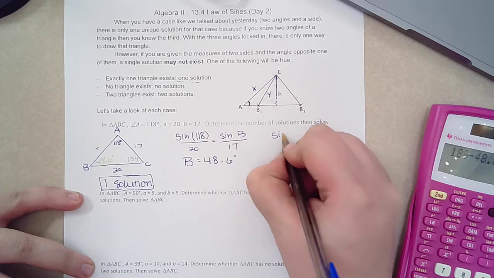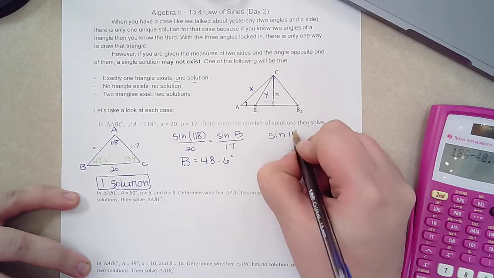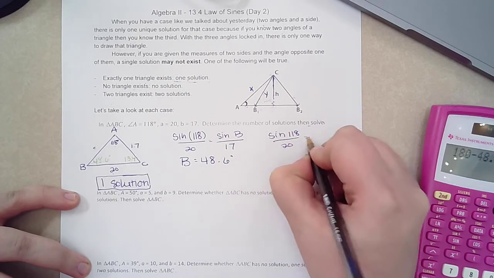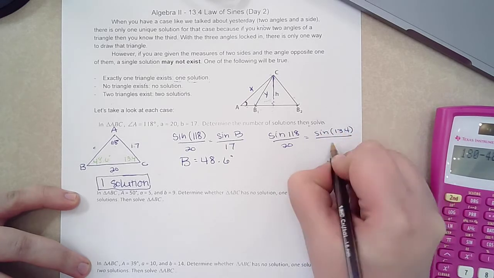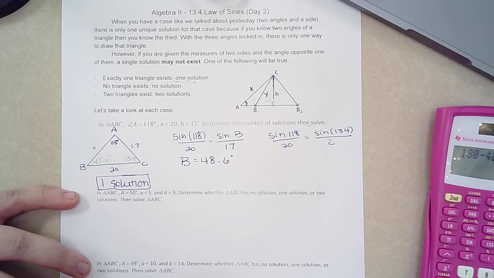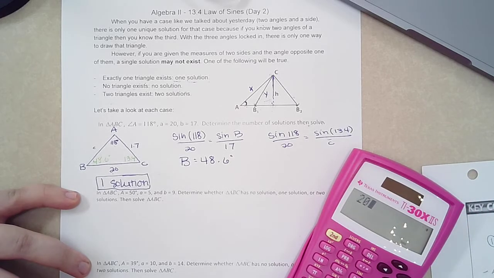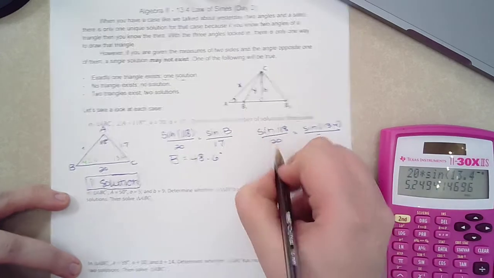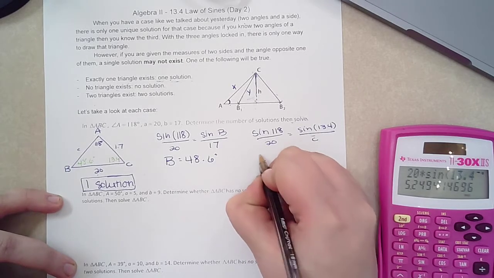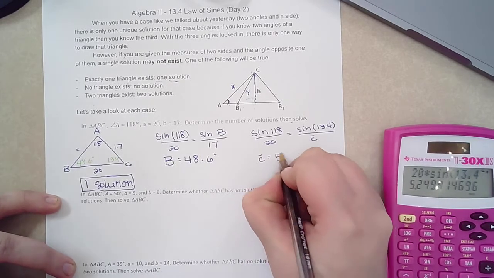So sine of 118 over 20 is equal to sine of 13.4 over little c. Throw that in my calculator, and I find that little c is equal to 5.2.